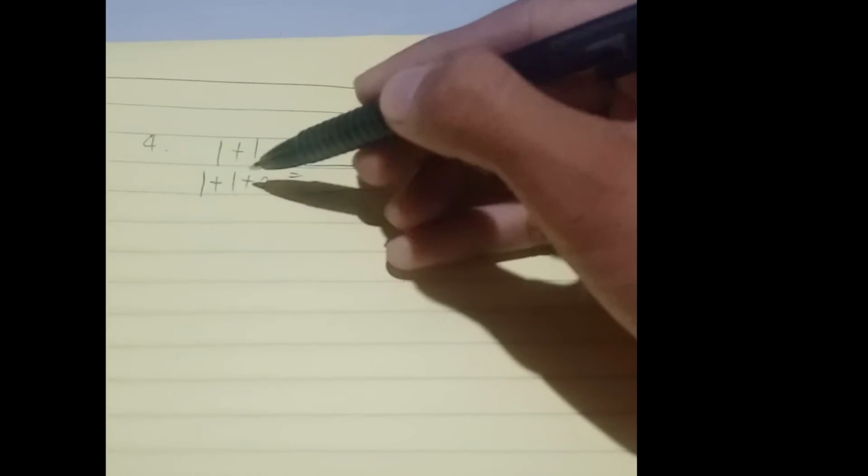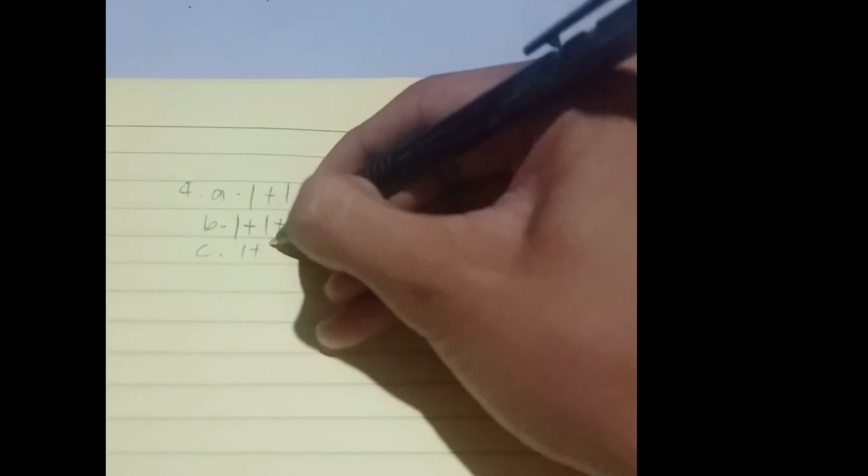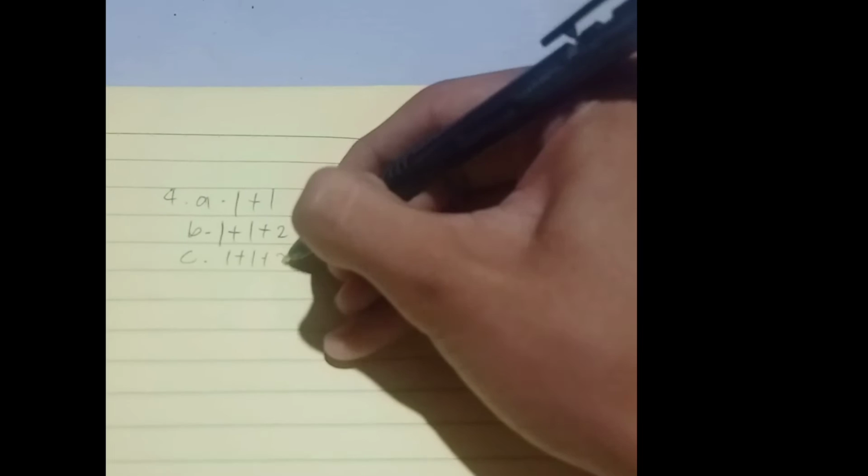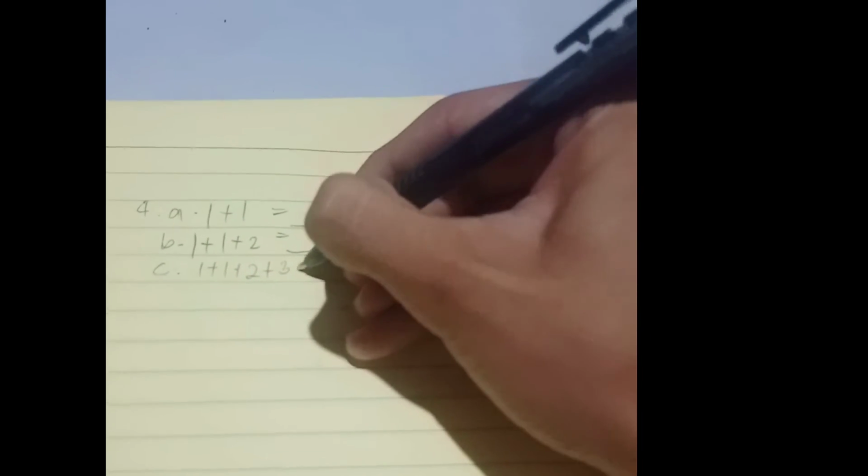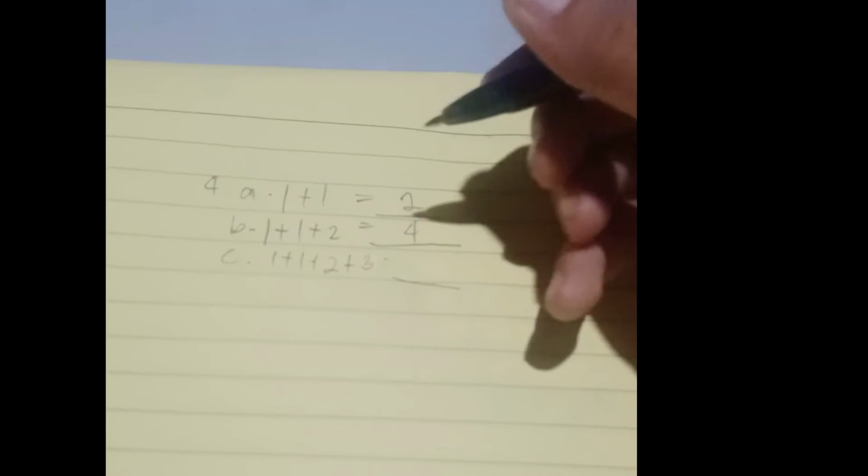So fib 4 is 3 because we just add the previous terms. So this is A, this is B, and this is C. So 1 plus 1 plus 2 plus 3. We're going to get the sum of it. So it's 2, 4, and 7. Easy, right?